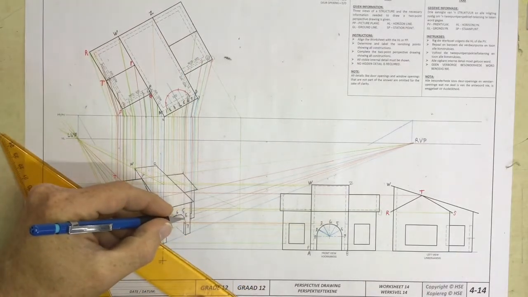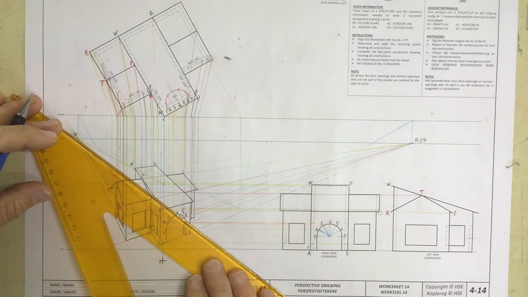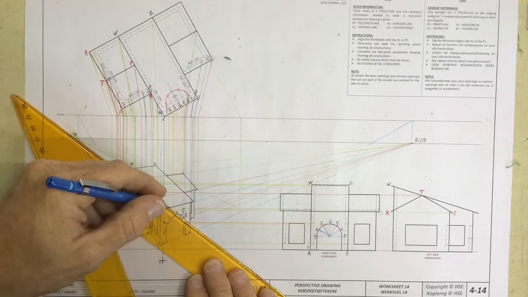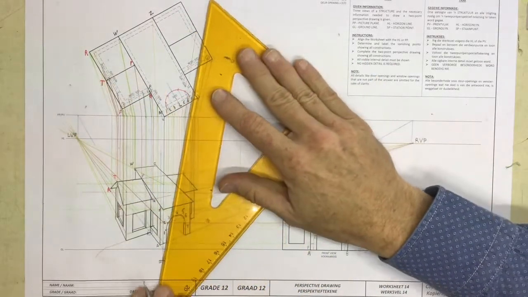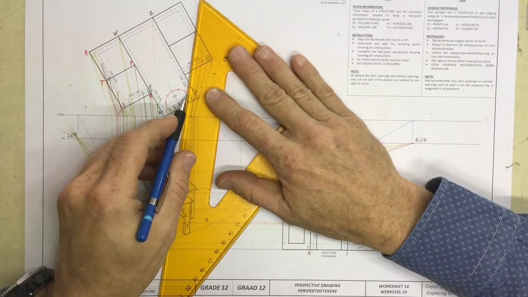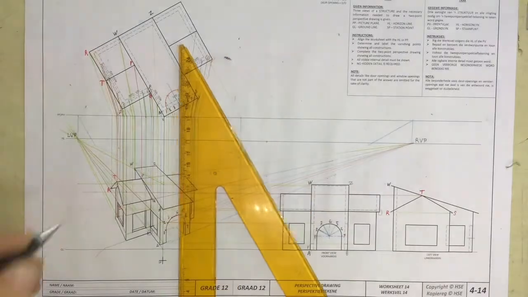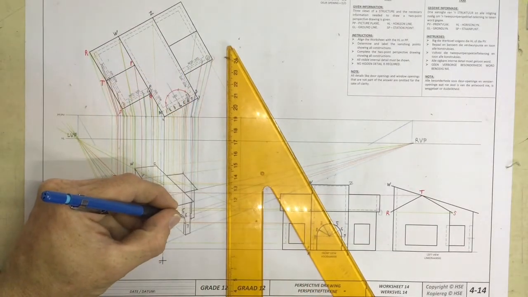I need to find where 0.6 is over here. I'm going to take a line coming out from 0.6 over there. I'm going to find 0.6 on the other side of the wall. 0.6 on the other side of the wall, that's that point over there. Drop that down into the picture, and you can find 0.6 over there.